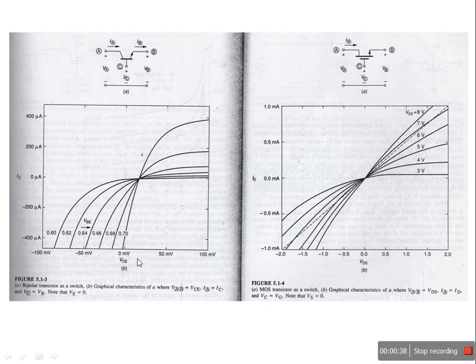Okay. Next is the implementation of the switch using MOSFET. The beauty of MOSFET is that source and drain are interchangeable. Which one is at lower potential, that will be source. So A, B, C, three terminals are there: drain, source and gate terminal. We will apply a voltage at gate. The control terminal will be gate. We will apply the voltage at gate terminal, and the current will flow between A and B.